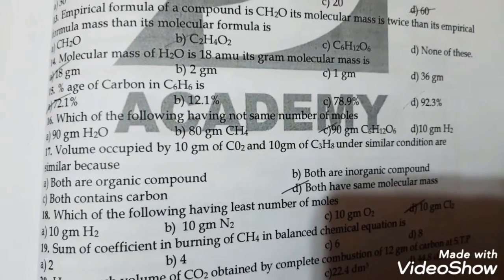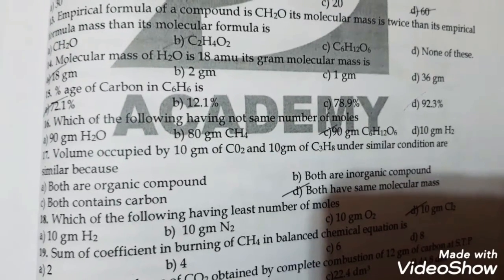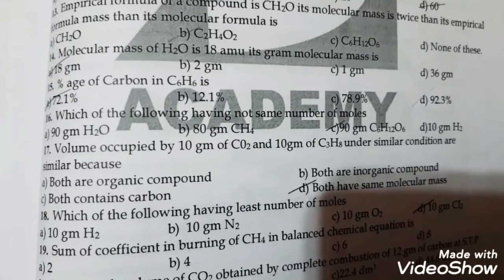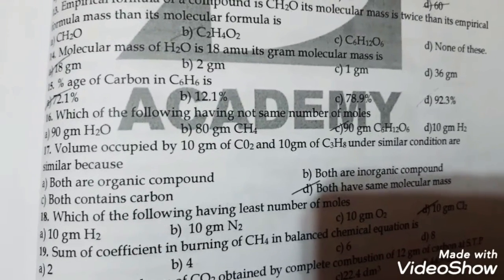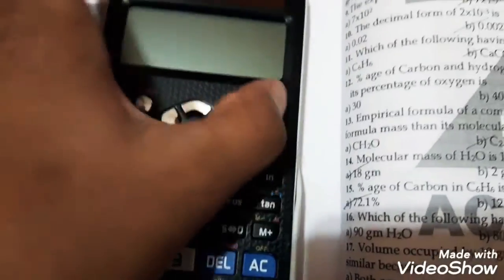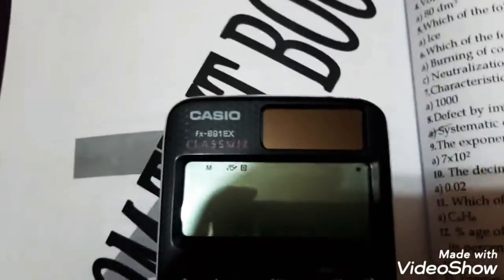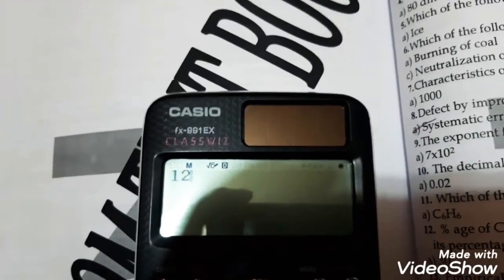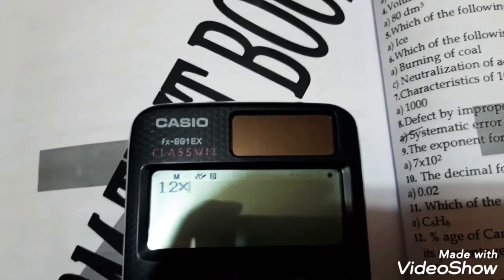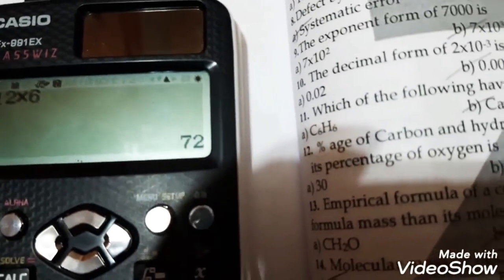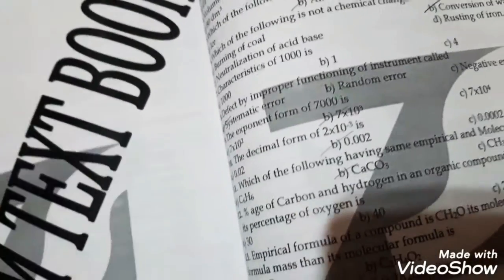The percentage of carbon in C6H6 is 72.1%, as we can see here. 12 multiplied by 6 is 72, so the nearest answer to this is 72.1.